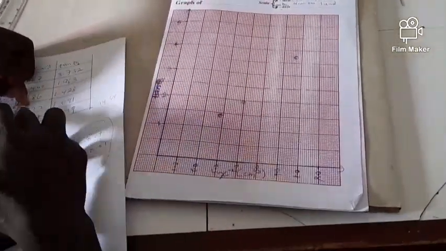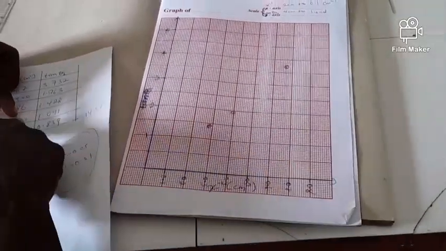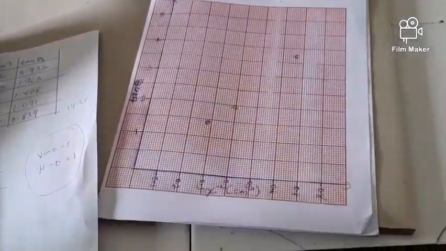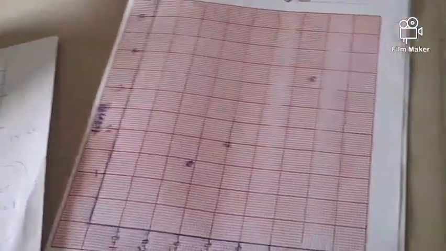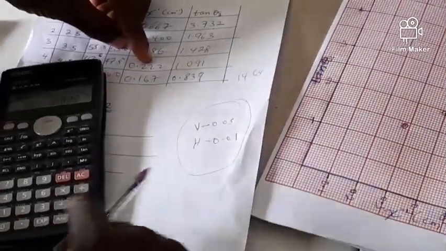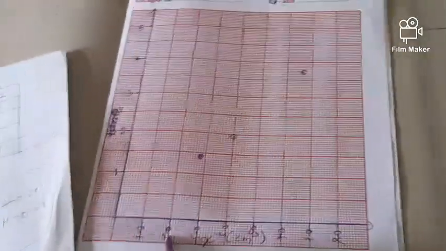Then for the next one, I'm going 0.222 against 0.2. So I have 0.222 minus 0.2. That gives me 0.022 divided by 0.01, the horizontal division. That gives me 2.2. So I'm going 2 places from this. I just count 1, 2. I put a dot here.